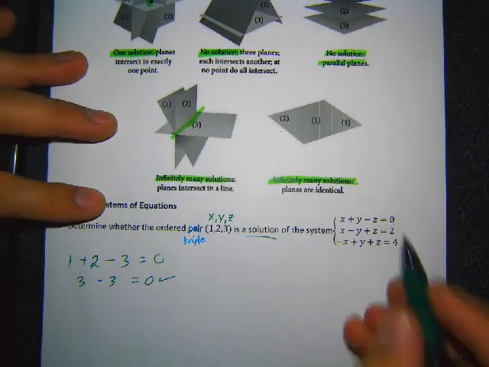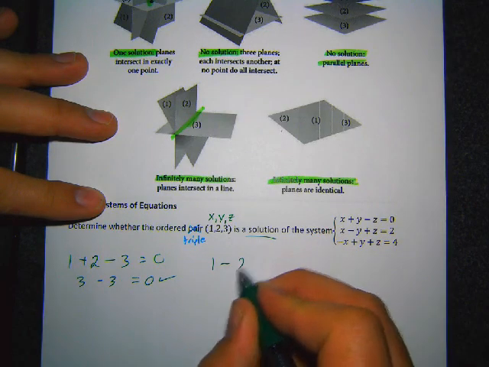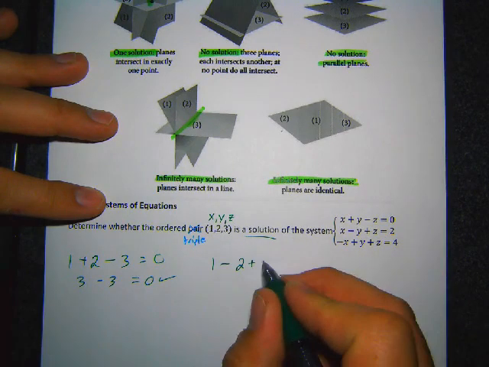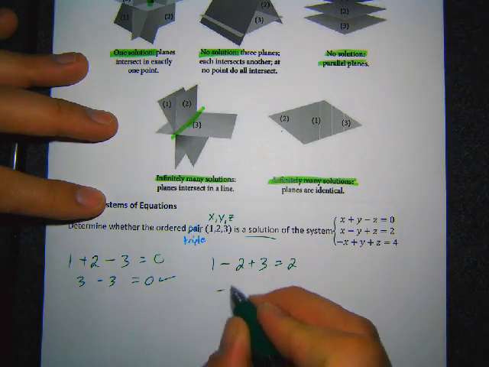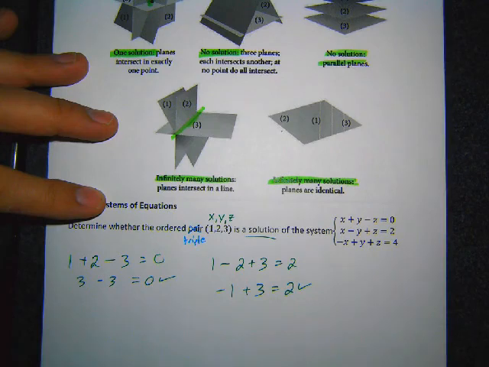So we check the next one. So we plug 1 for x, minus y, which is 2, plus z, and z is the 3, so plus 3, and that should equal 2. Well, 1 minus 2 is a negative 1, plus 3. Well, negative 1 plus 3 is 2, and so it does check out.